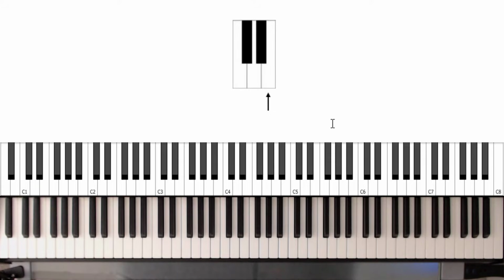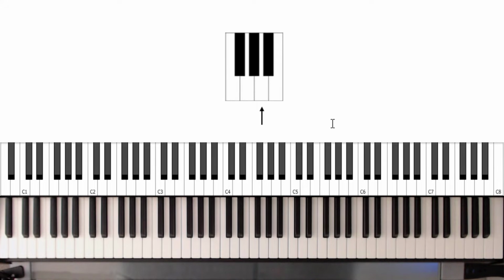All right. Here's our next one. So what's the grouping? It's a group of 2 black keys. Okay. And then what's the name of the note? You said E, you're correct. All right. Here's our next one.